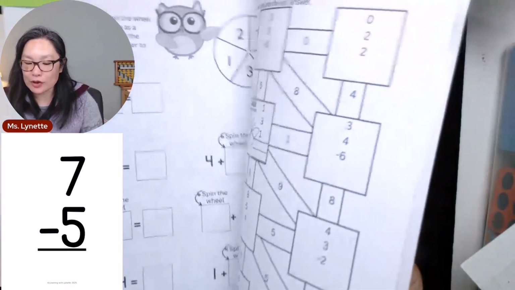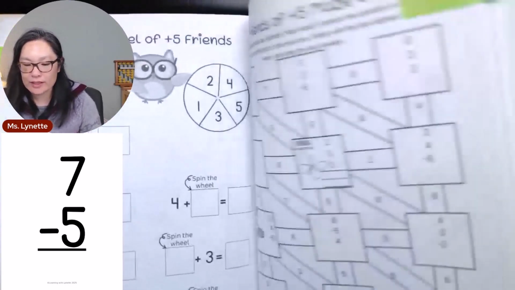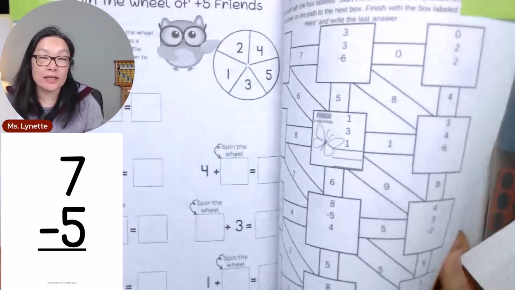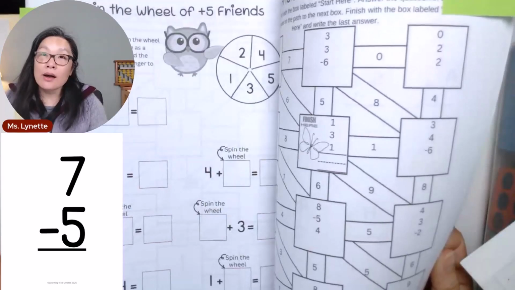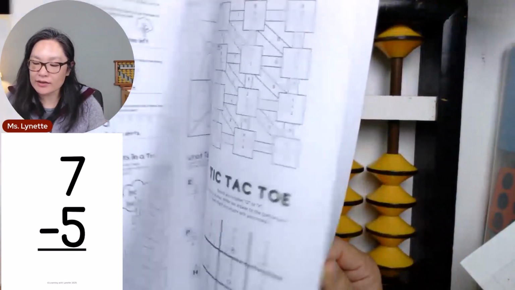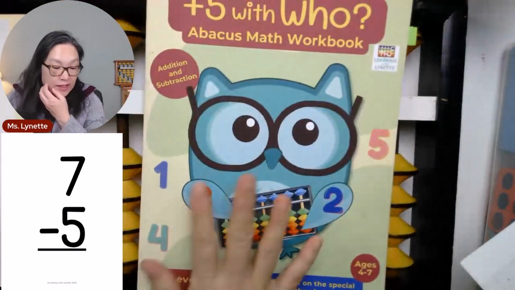And I also have answer sheets. Oh, this one was a cool one, which was spin the wheel of the 5 frame. But then we start talking about the 10 frame. Okay. So, yeah. And then there's the answers. So that's what this book is. So then that's the progression.